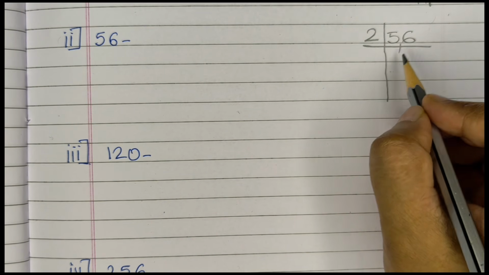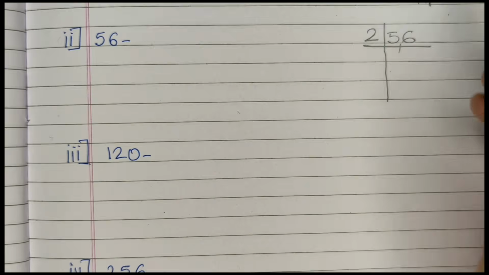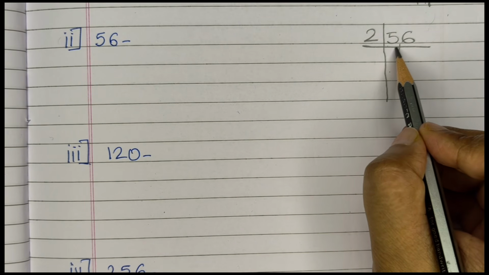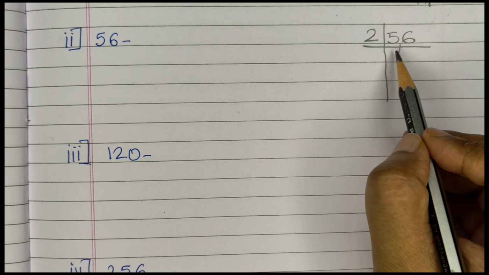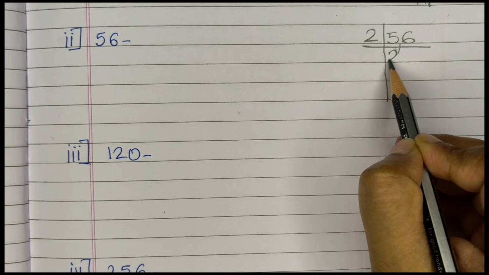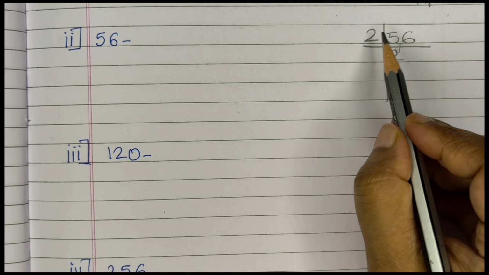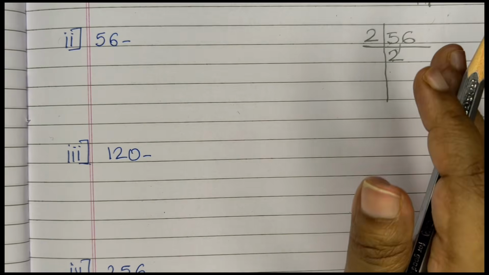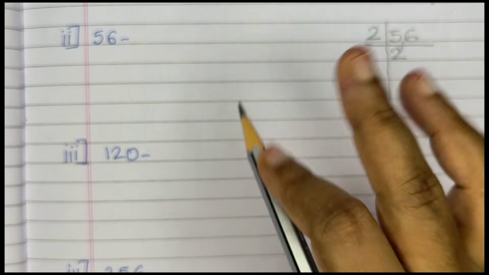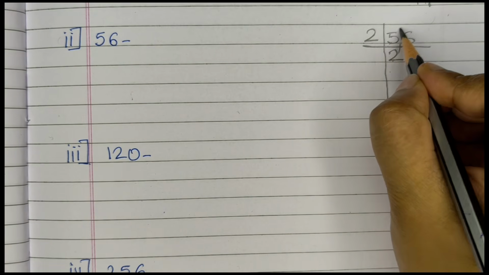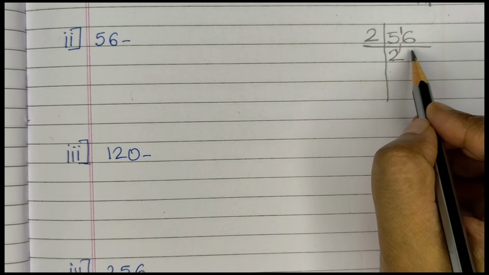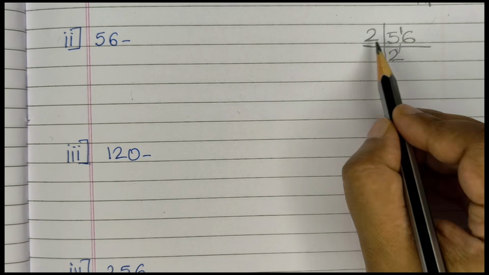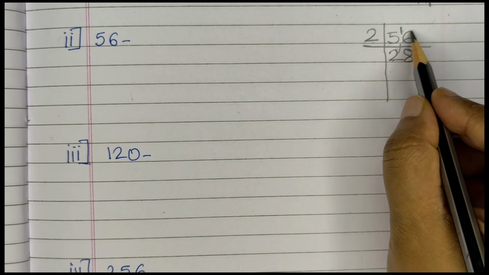Now see, it is a big number. Here, less than 5 in the 2 times table is 2 2s are 4, right? So we will take 2 2s are 4 in this. From 5, 2 2s are 4, so 1 is remaining. You carry it to the next number. That becomes 16. So 2 8s are 16.